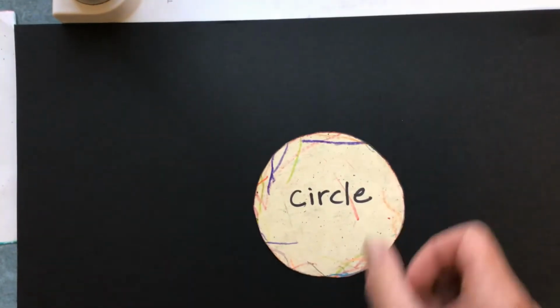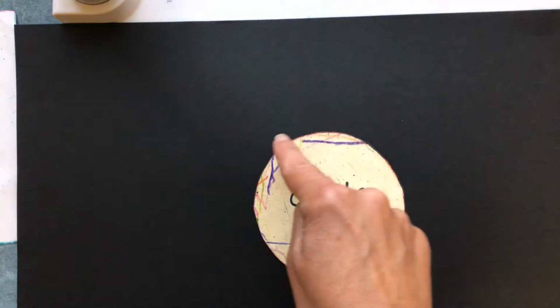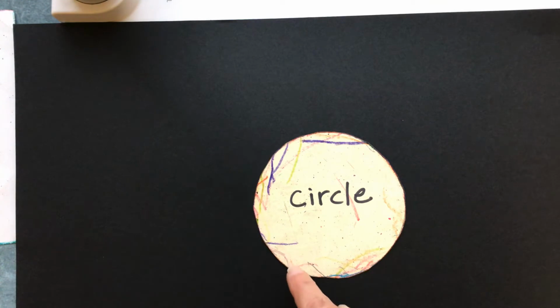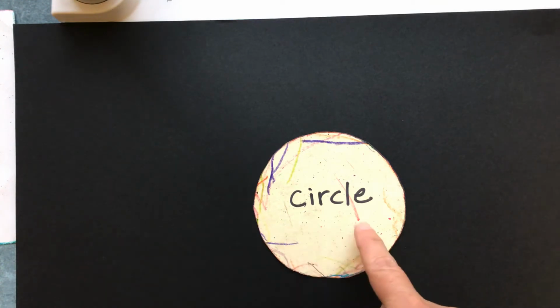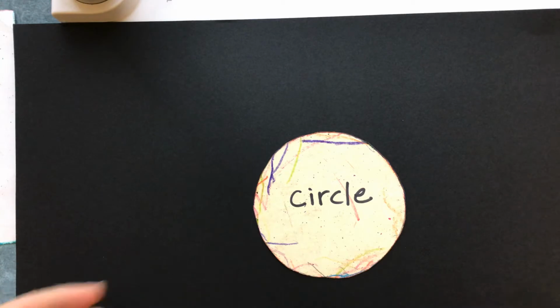All right, next shape. Circles. Yes, a circle is a really cool shape because it has one line that curves around all the way to where you started, and this is a circle. You can think of things like the sun or a ball. Maybe a glass next to you, that would be a circle.